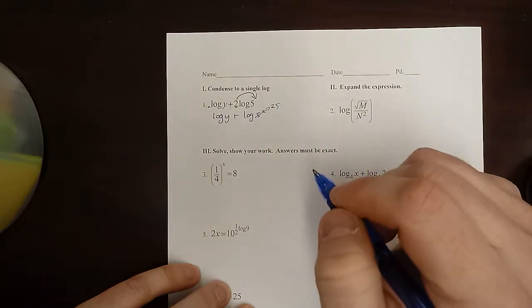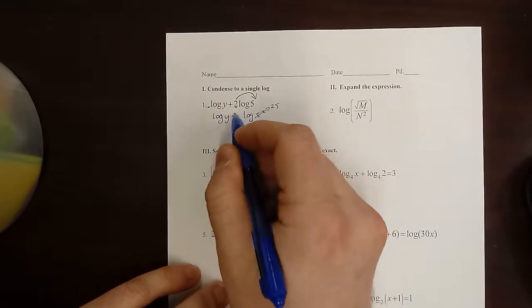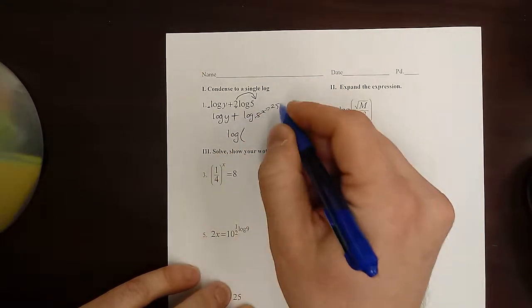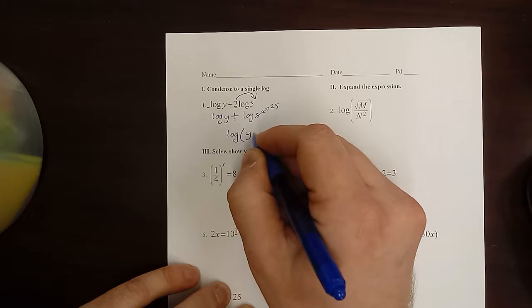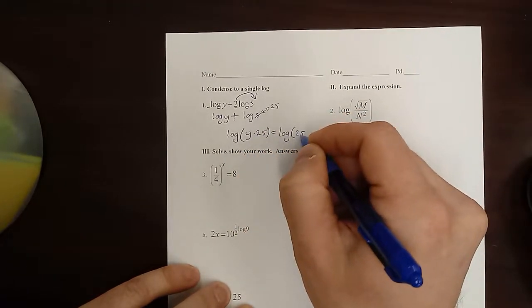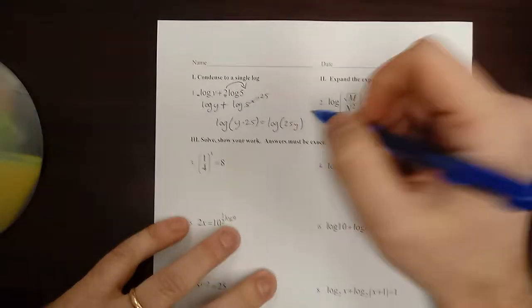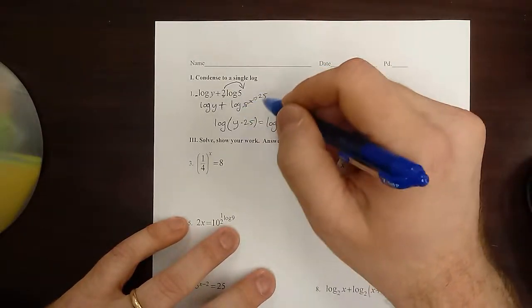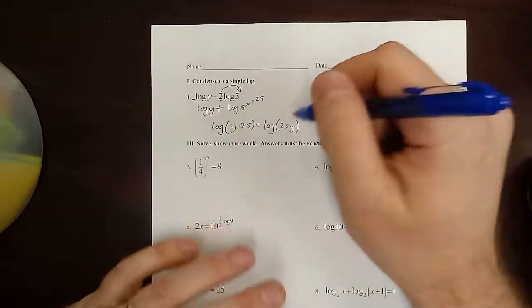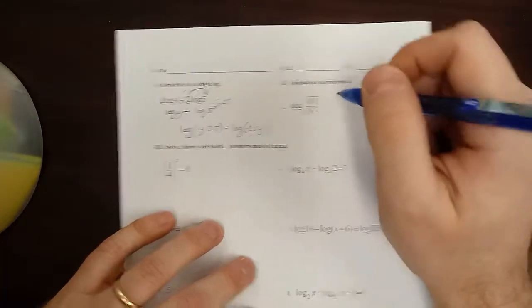And then that plus means that I can take those 2 logs and multiply the insides. So you could say y times 25, or just write log of 25y. And yes, absolutely, if you left it as log 5 squared and y, I'd rather you write 25, but 5 squared's true, so that's fine.